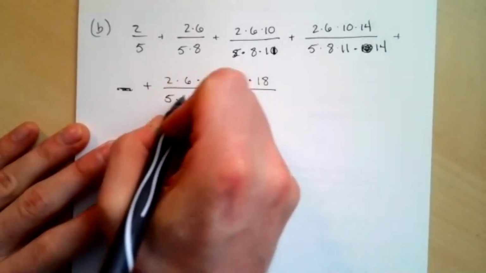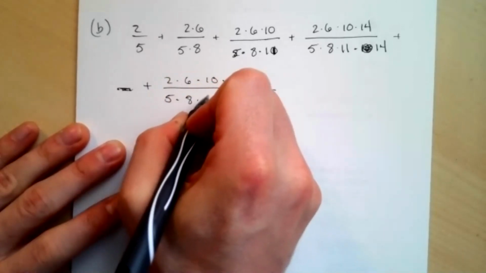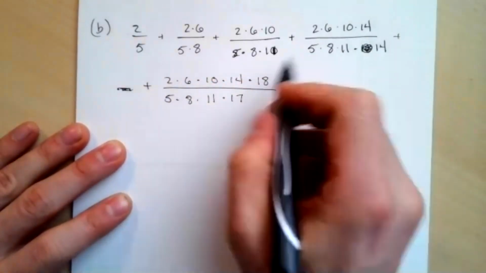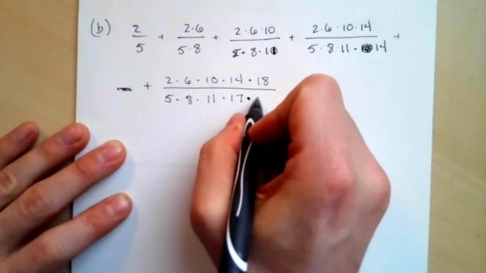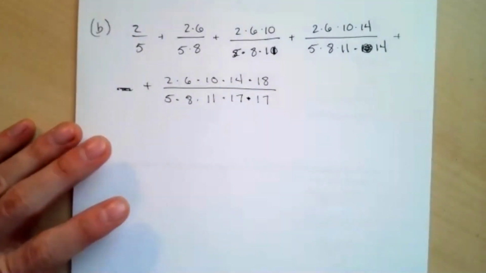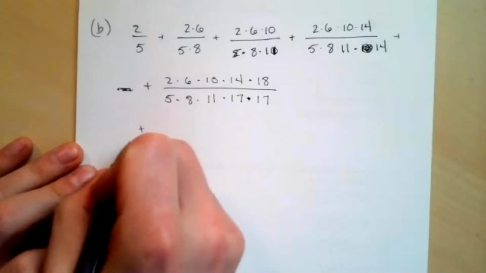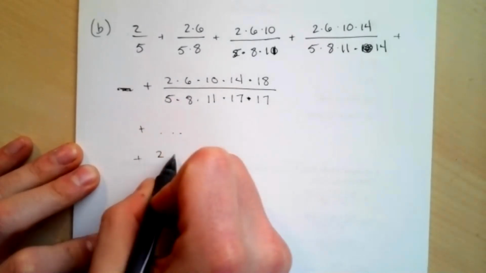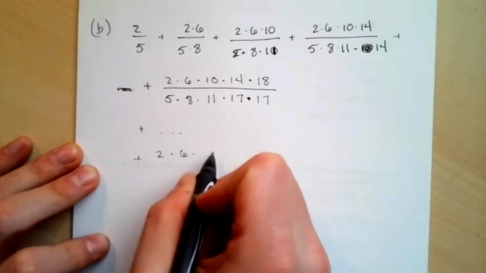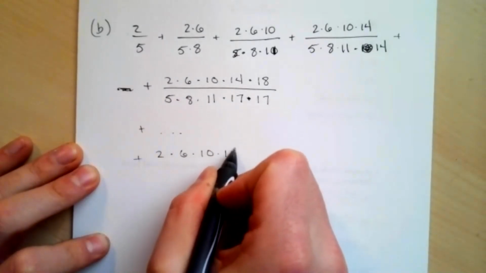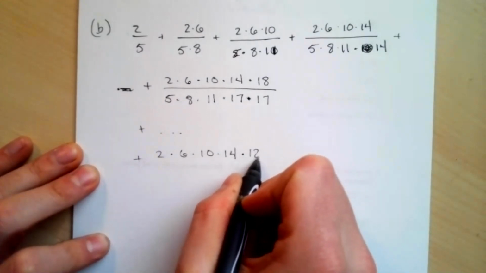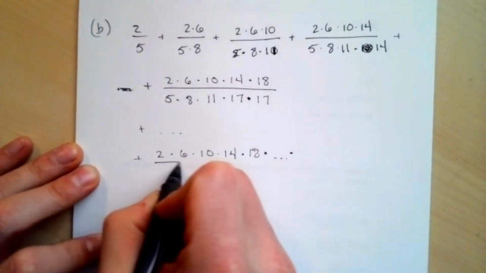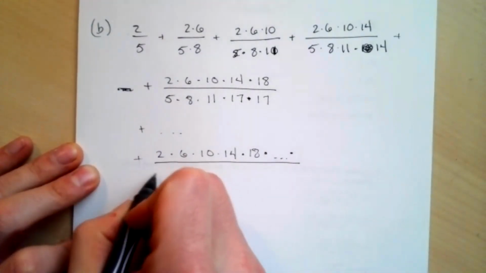And the denominator is only going to grow by times 3. So then we're going to add a bunch of terms. And so let's practice. We're going to multiply however many terms are coming next.